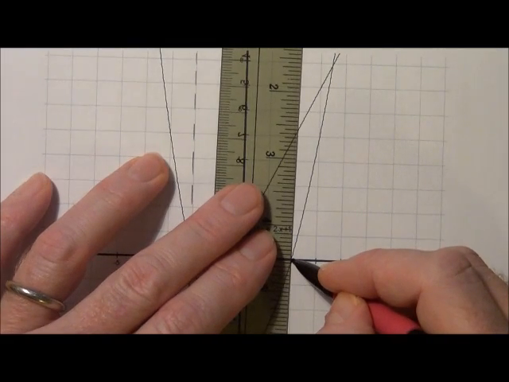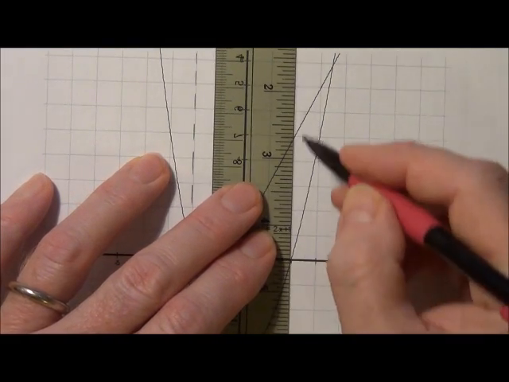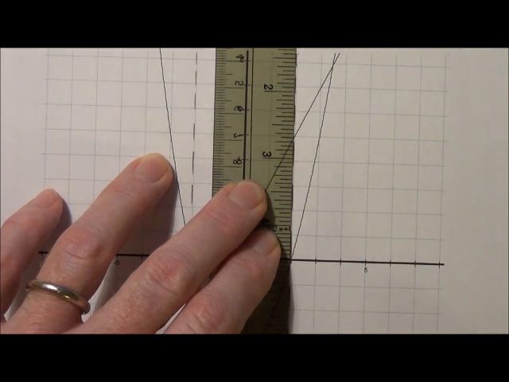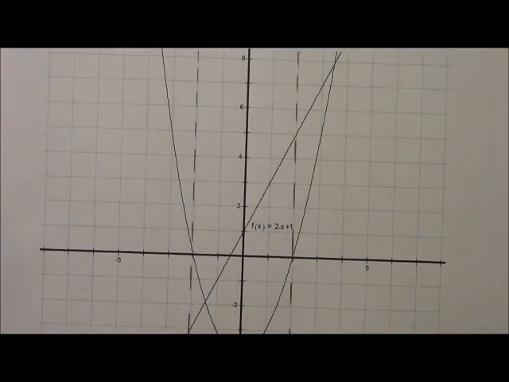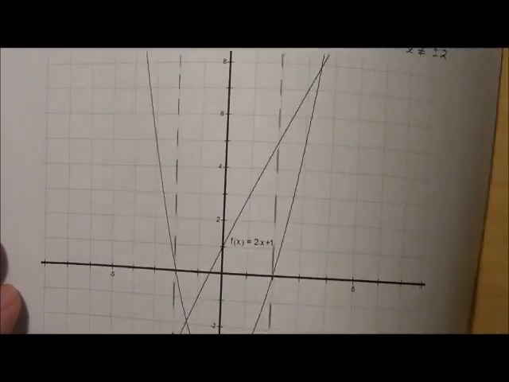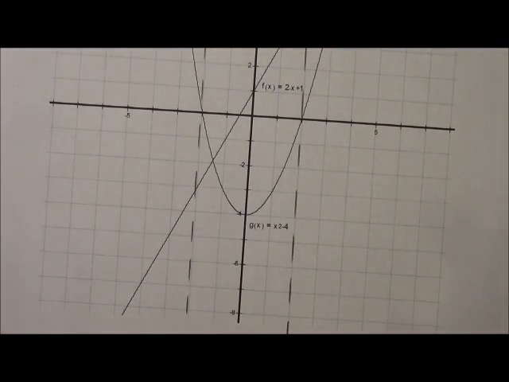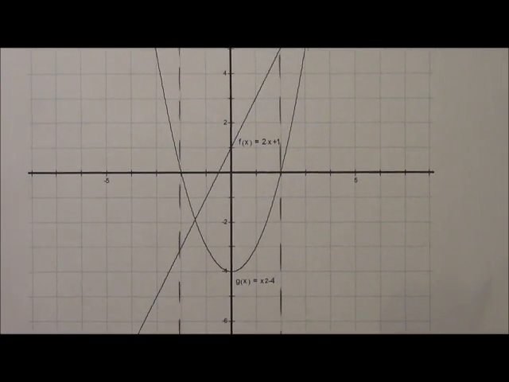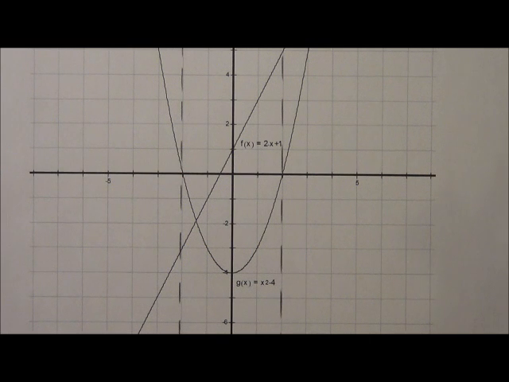And one at x equals positive 2. Okay, so we have these two functions. We got the vertical asymptote, and we need to now see what this graph is going to look like.